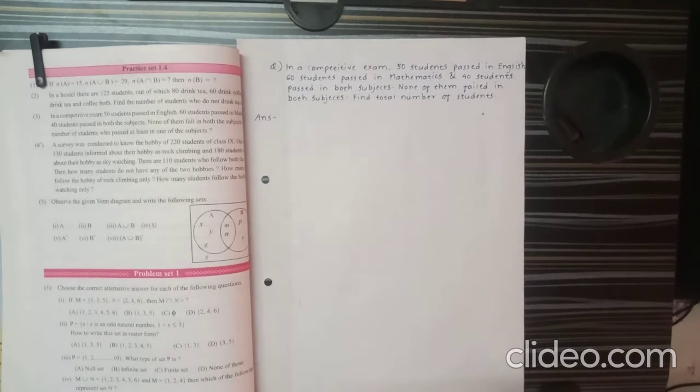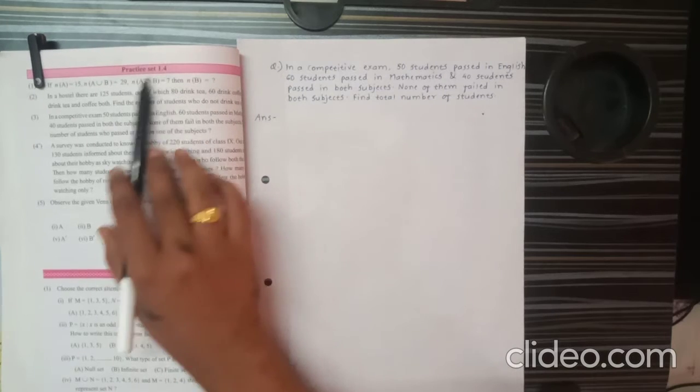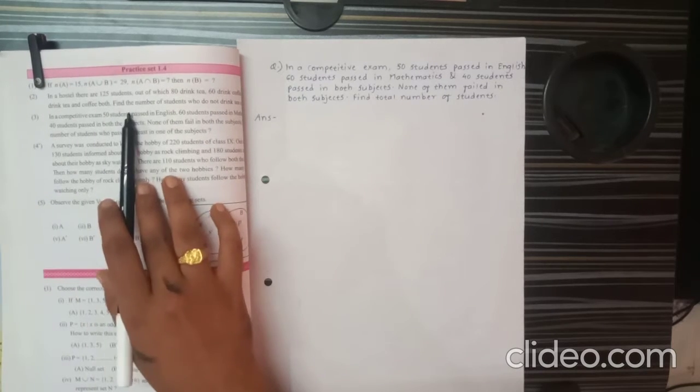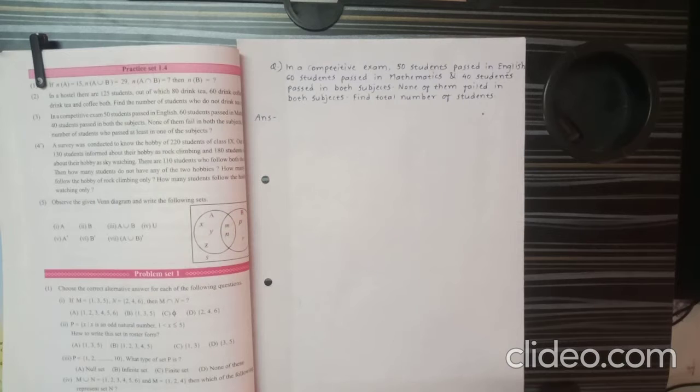For sake of example, we are going to solve one from practice set 1.4 of Maharashtra State Board 9th Standard Mathematics 1 subject. From practice set 1.4, question number 3 we are going to solve. So let's see the question. Remember one thing, during solving the word problems, you need to read the question very slowly and you have to understand it. So let's see the question now.